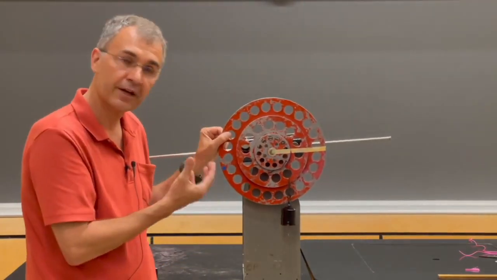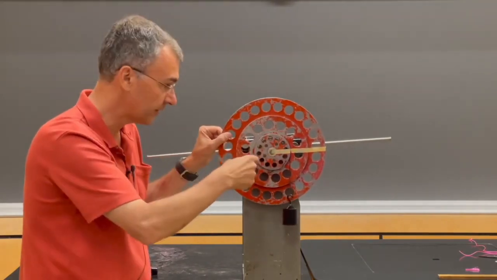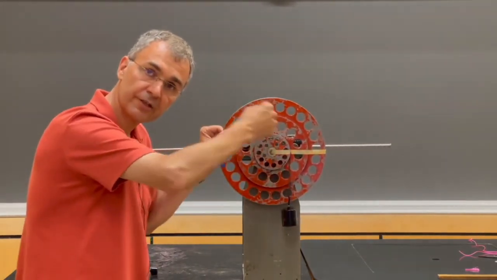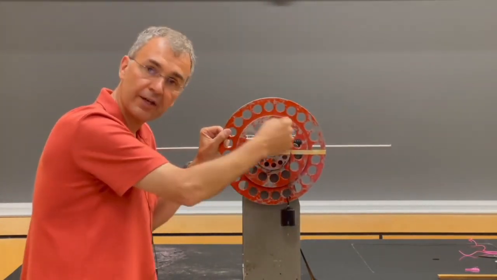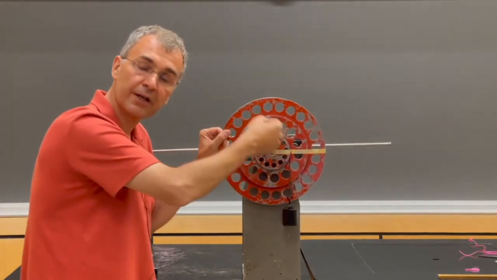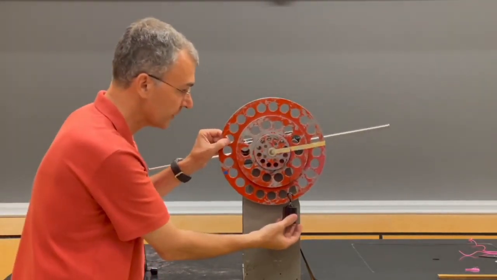Now capture in your mind's eye how big the angular acceleration is. So that means how fast it goes around, faster and faster and faster. And how often it goes around is the angular velocity. The rate of change of how often it goes around is the angular acceleration. So you're going to see it go around and around and around faster and faster. That's the angular acceleration due to this torque. Okay, let's watch that.